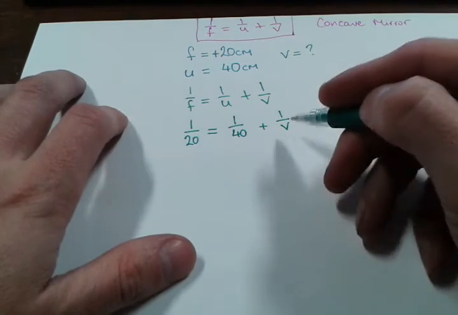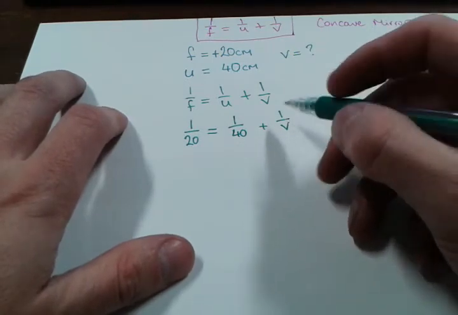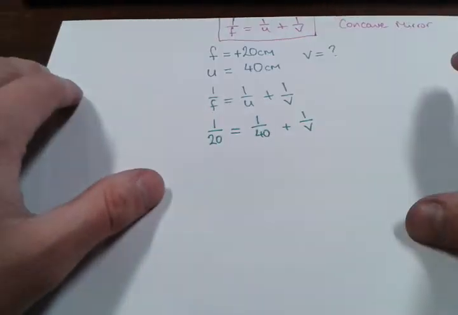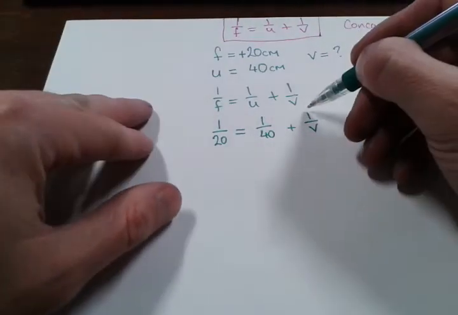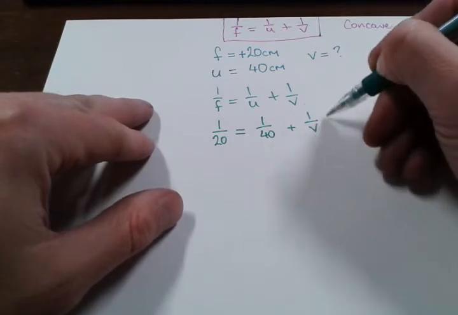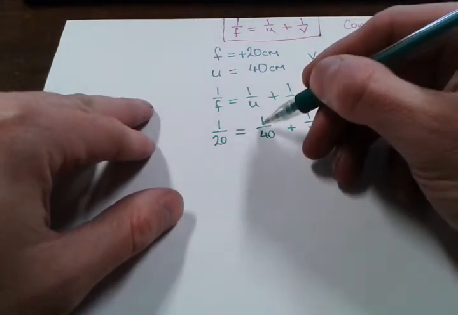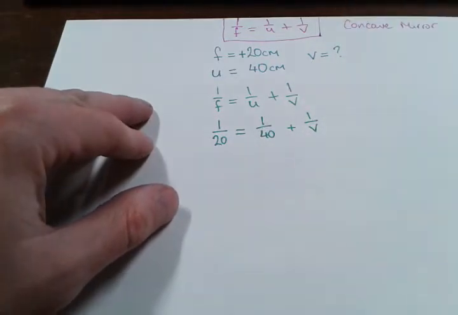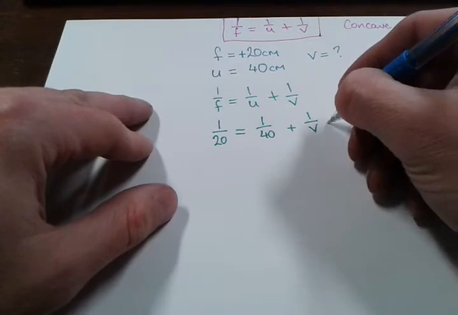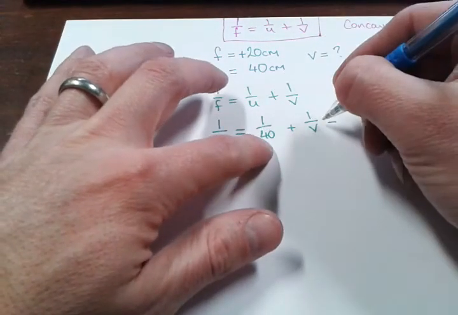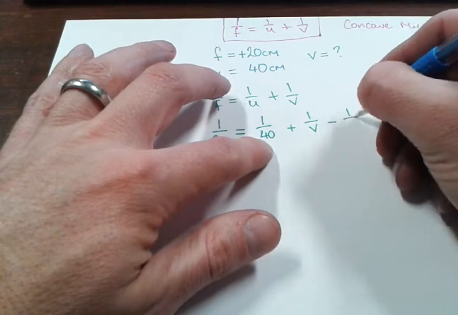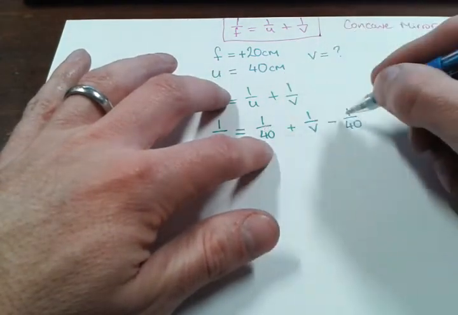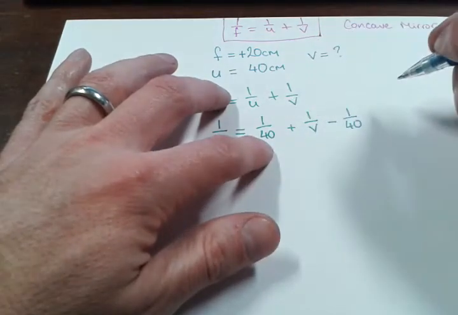Okay, now we need to try and find v. We have to try and get v on its own. I want to try and get that 1 over v term on its own. So I want to get rid of this 1 over 40 term from this side of the equation. How do I do that? Well, because 1 over 40 is added to 1 over v, I could try subtracting 1 over 40 from that side there. And then, of course, 1 over 40 minus 1 over 40 will get rid of that.